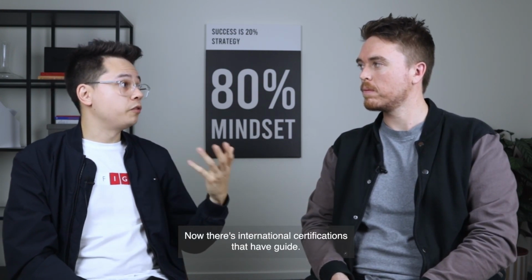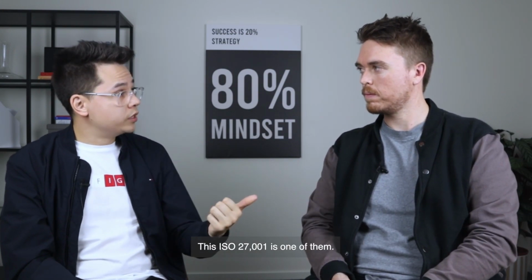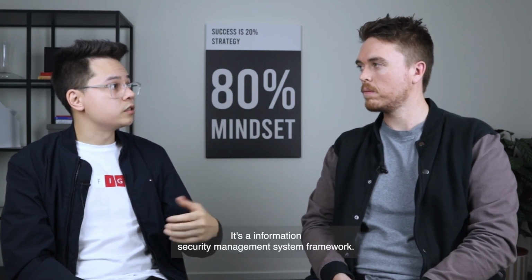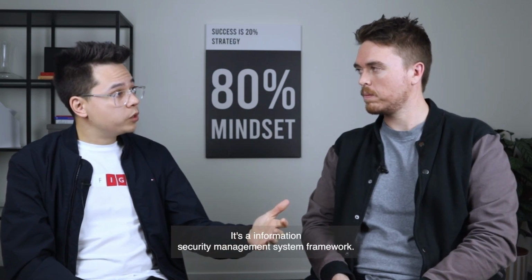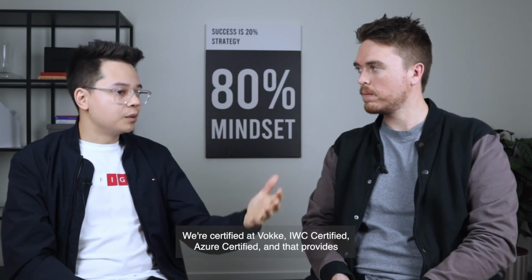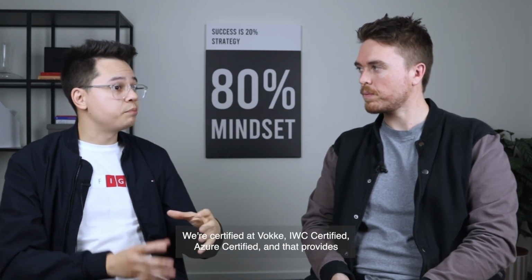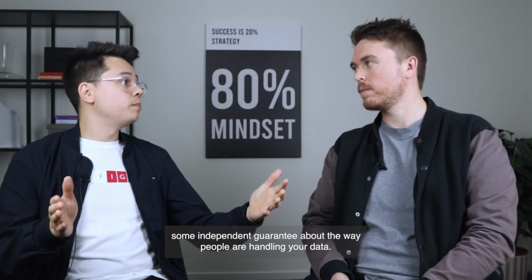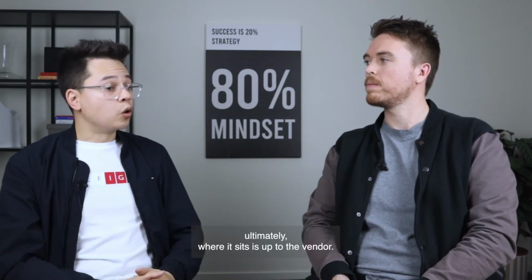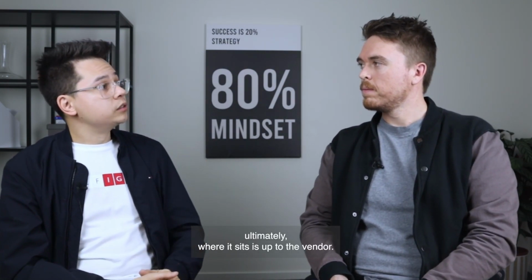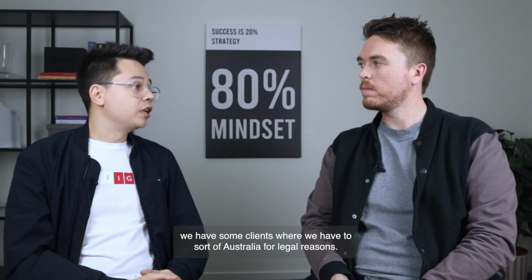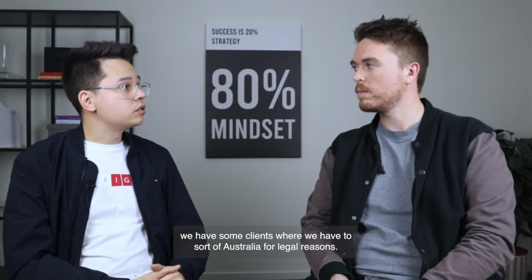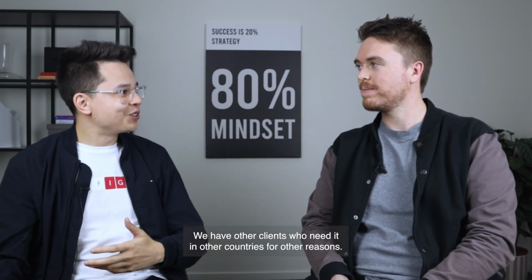Now, there's international certifications that help guide this. ISO 27001 is one of them, right? It's an information security management system framework. We're certified at Vokke. AWS is certified, Azure is certified, and that provides some independent guarantee about the way people are handling your data. But ultimately, where it sits is up to the vendor, right? So, we have some clients where we have to store it in Australia for legal reasons. We have other clients who need it in other countries for other reasons.